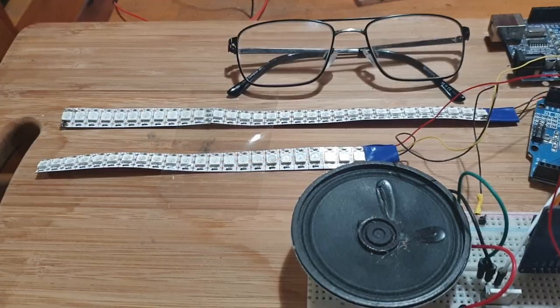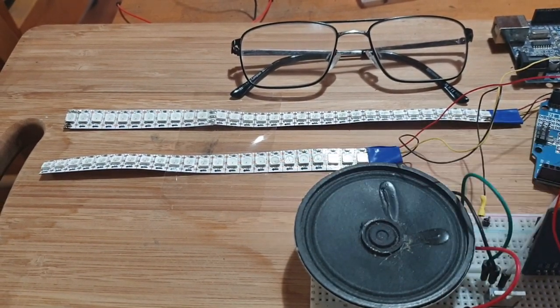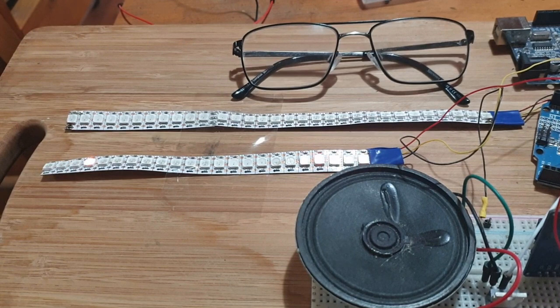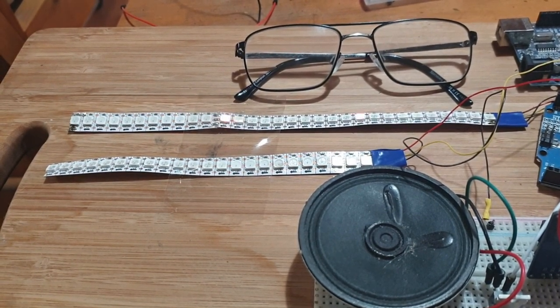So I've put together a little routine, sharing all the code for it, sharing the sound effect, and showing how it's put together. So have some fun with it. Right, so here we just have the two phaser strips running, nothing else going on, no sound added.